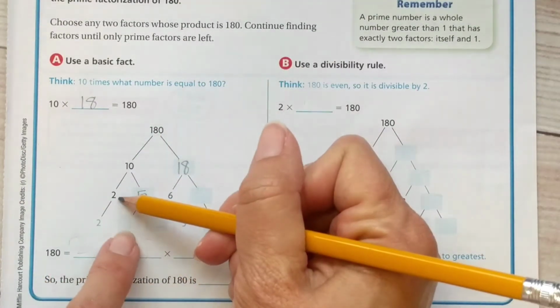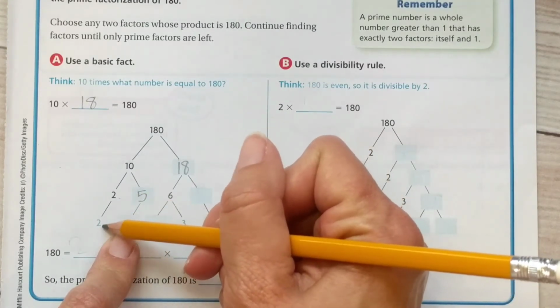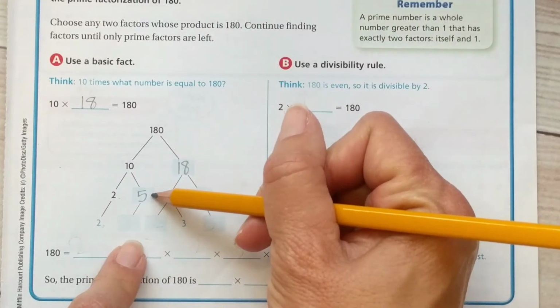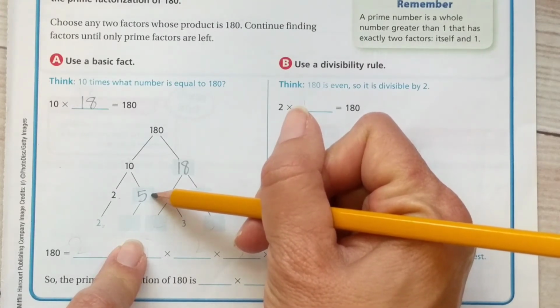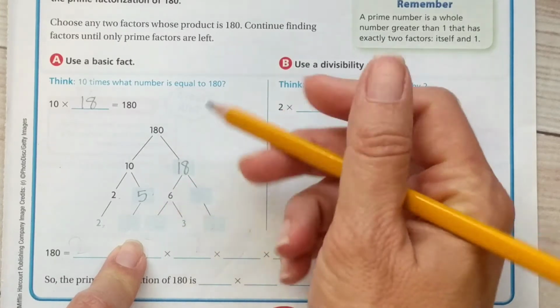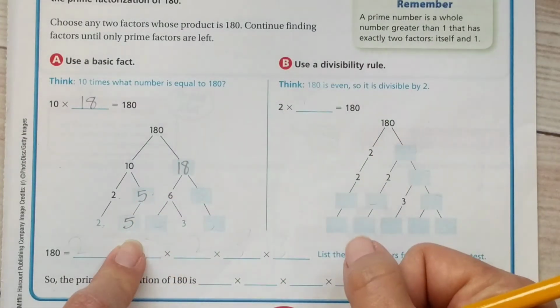Does 2 have any more factors besides itself and 1? No, it does not. So 2 is a prime number. 5. Is there anything you can multiply together to get the product 5, besides 5 and 1? No. So 5 is also a prime number.